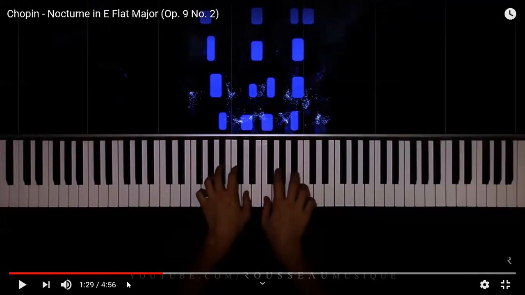What I want you to look for is the bottom note of the left hand. It's going to move down by half step, and you can kind of see how the chords, even in the visualization, kind of do this, where everything's spreading out and away by half step. Let's listen.